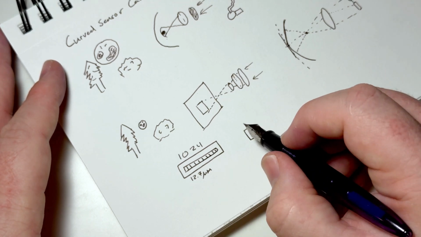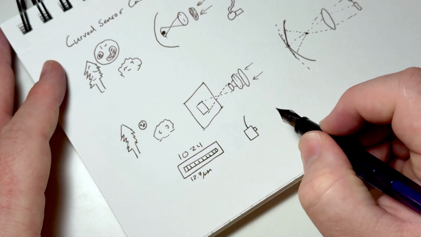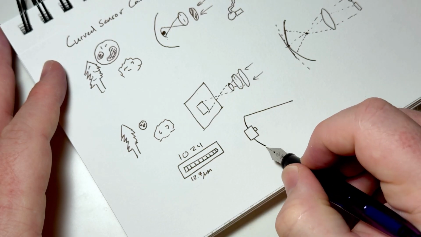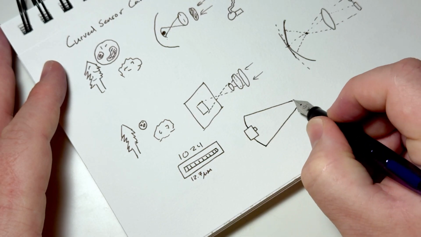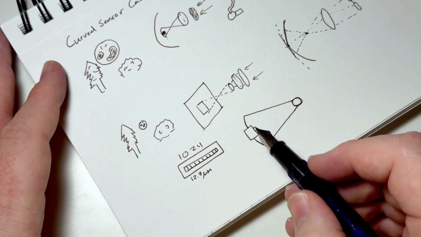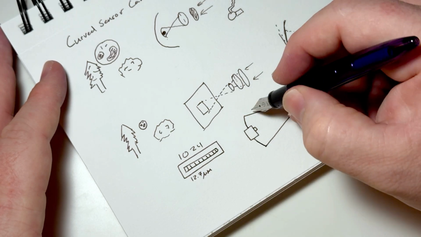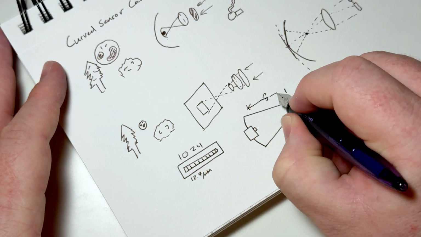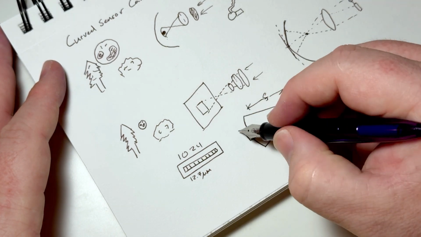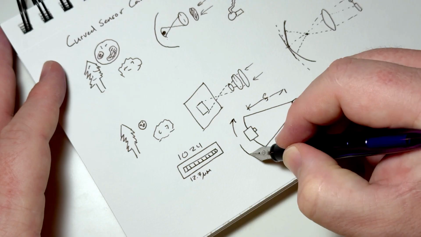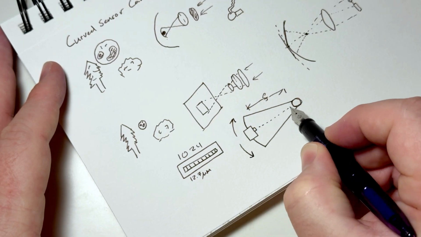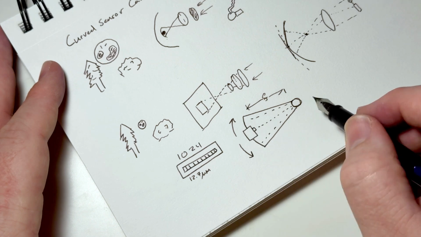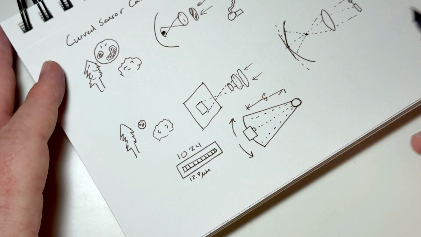And in this case, we're going to attach it to a wedge. It doesn't have to be a wedge, but this just helps to visualize it. And that wedge, this distance, is going to be the focal length. And what will happen is, as this moves up and down, it's going to keep the same focus. It's going to keep focus as it goes up and down.